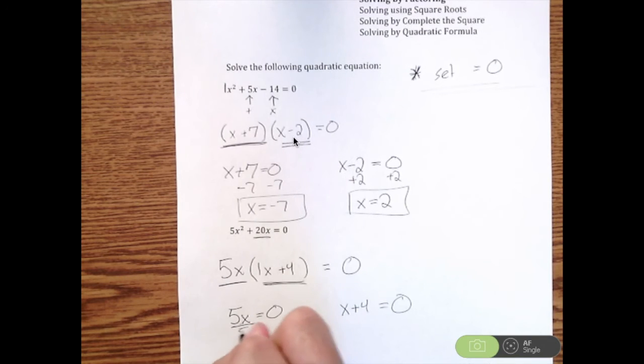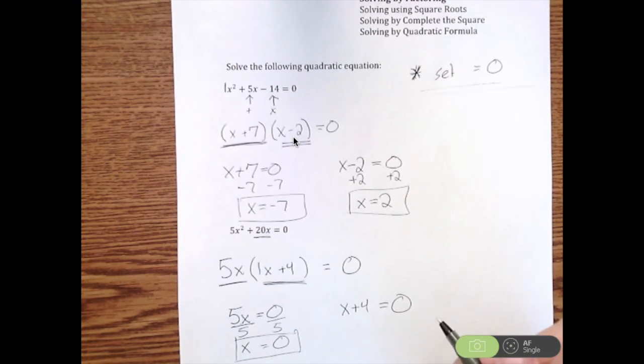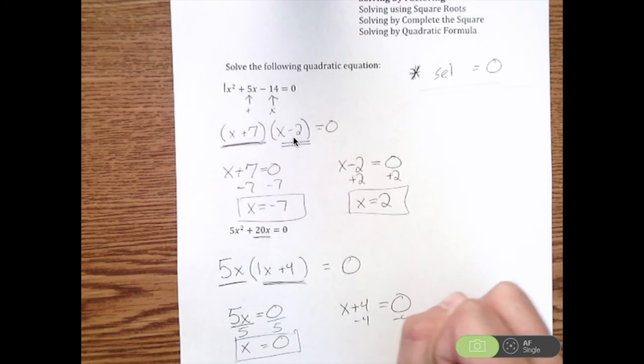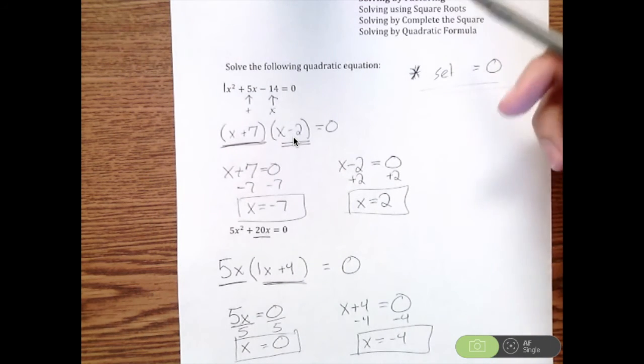So I'm going to divide by 5. You get x equals, and 0 divided by 5, I have 0 as one of my answers. For the other one, I have x plus 4 is equal to 0. The first thing I'm going to do is subtract that 4 and move it over. I get x equals negative 4. That is solving by factoring.